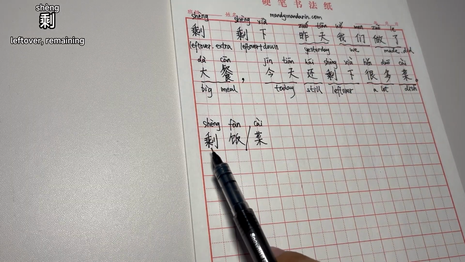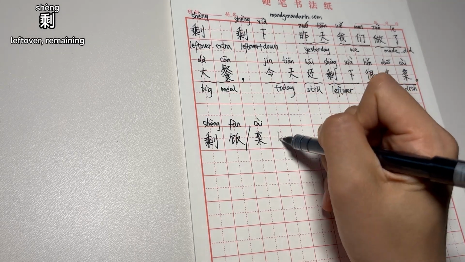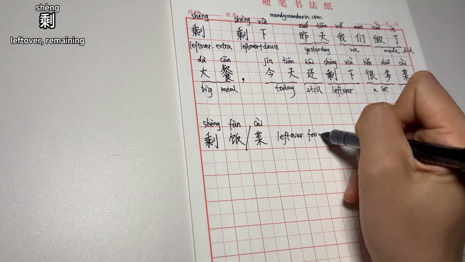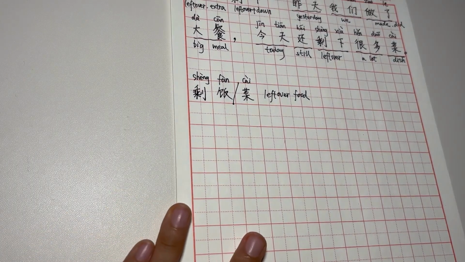So either way, 剩饭 or 剩菜, they are leftover food. Moving on to the next character.